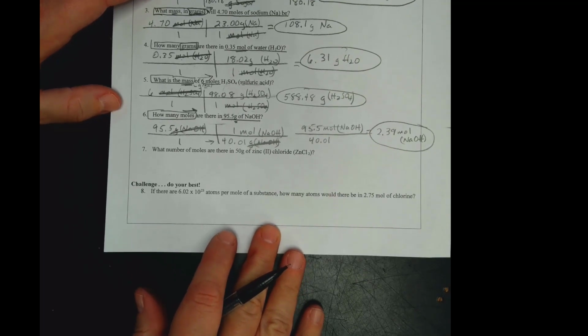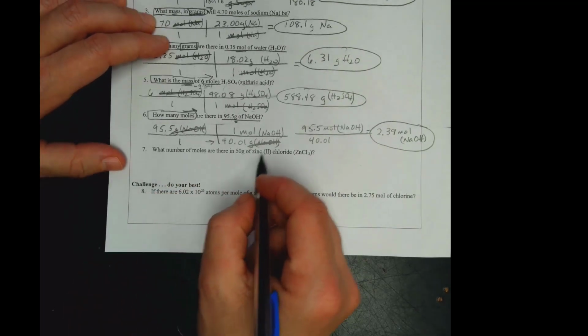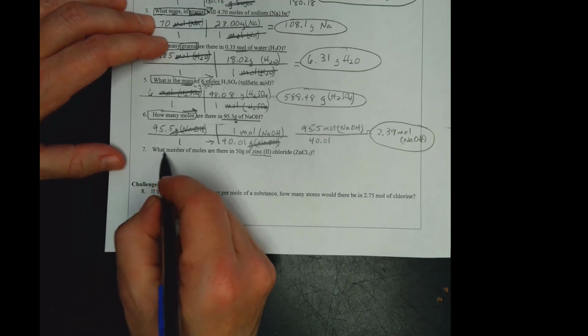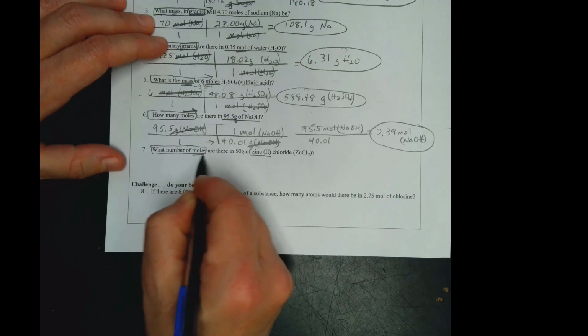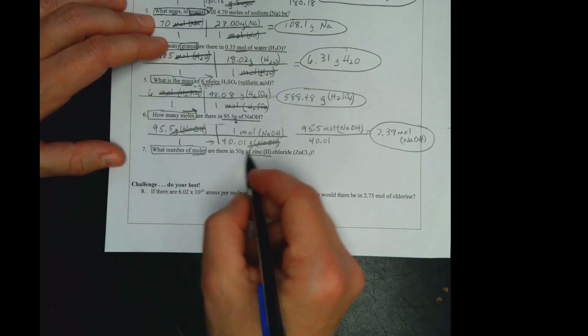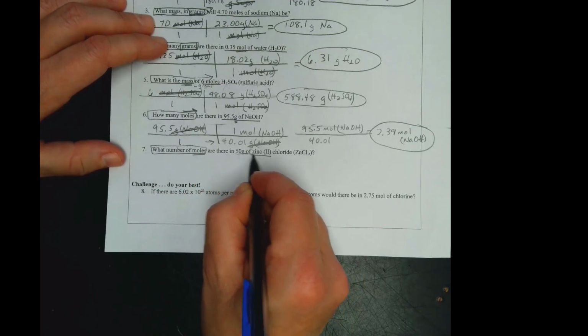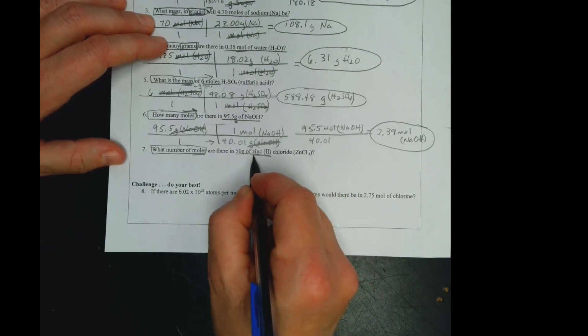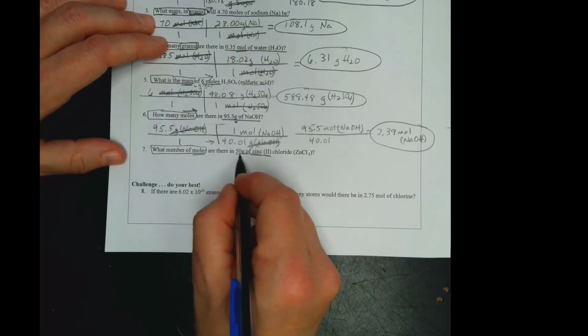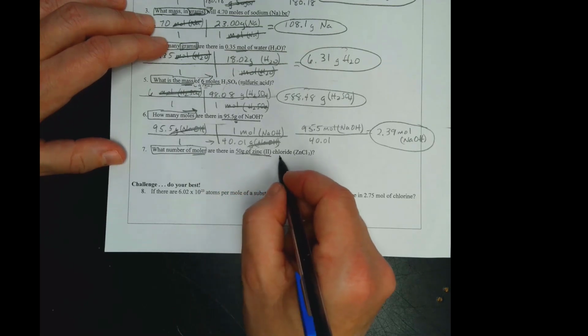All right. So this next one is a little bit tricky, but it's not that tricky. We freak out a little bit when we see zinc too, but I will tell you why you don't need to freak out. Here we go. So what number of moles? I'm trying to find the number of moles, that's the unit I want to finish with, are there in 50 grams of zinc chloride.